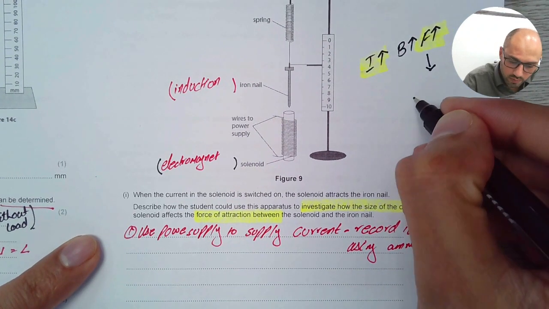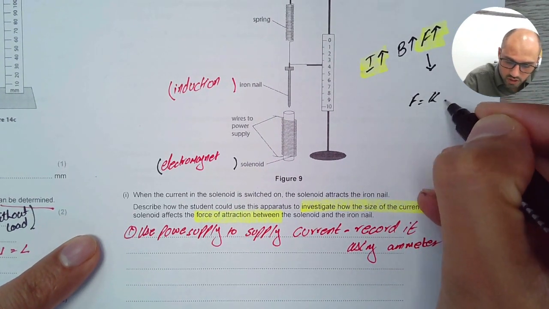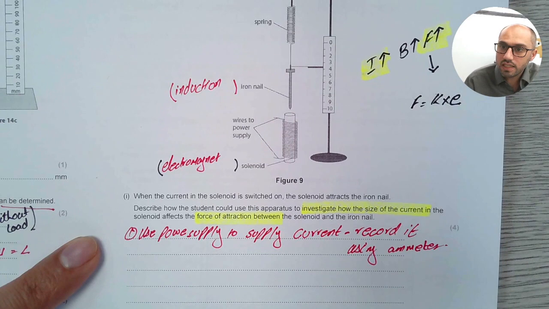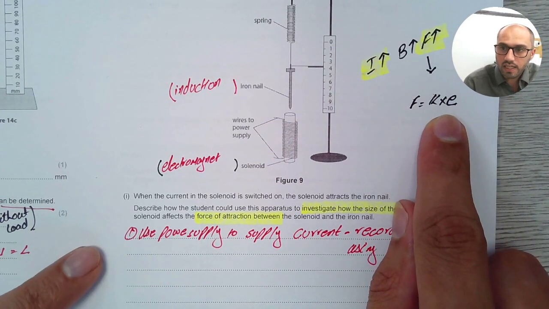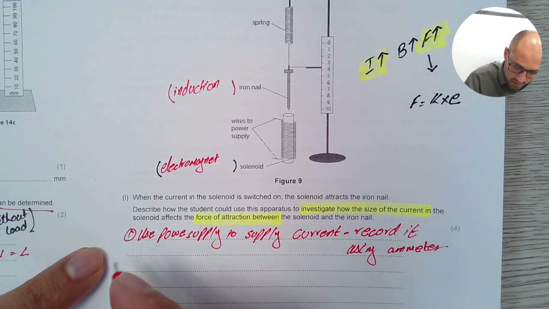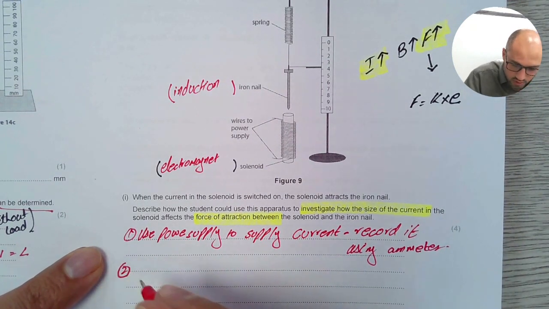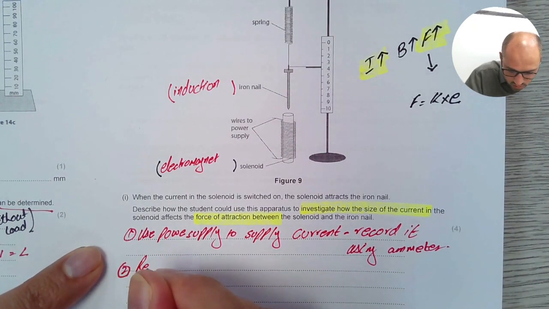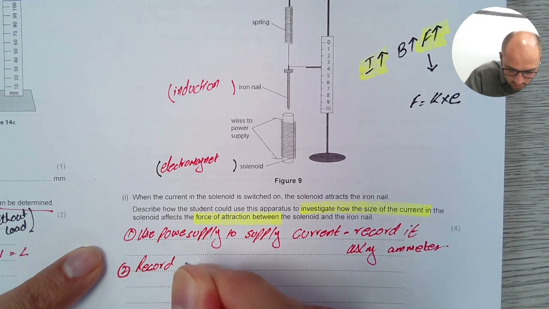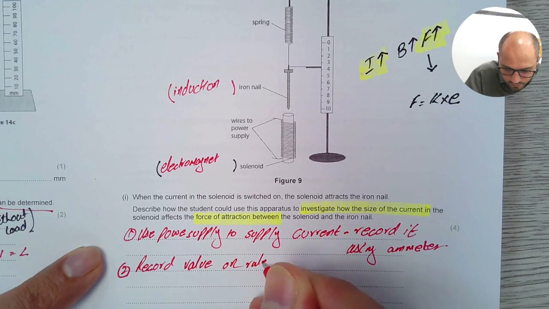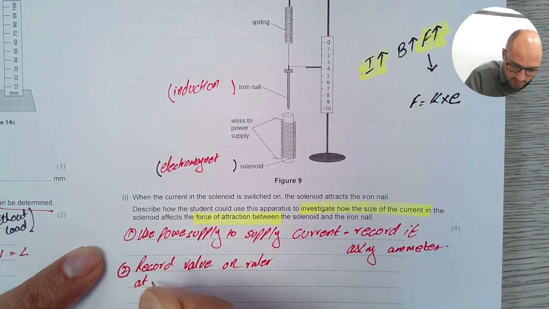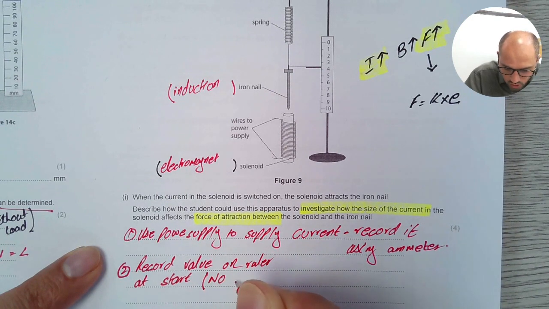worked out using equation F equals K times E, where E is the extension. So to work out extension, same concept will apply as we did on the previous question. So I'll say number 2, I can say record value on ruler at start. This means when there is no current.